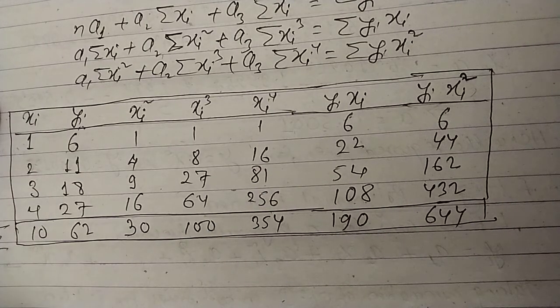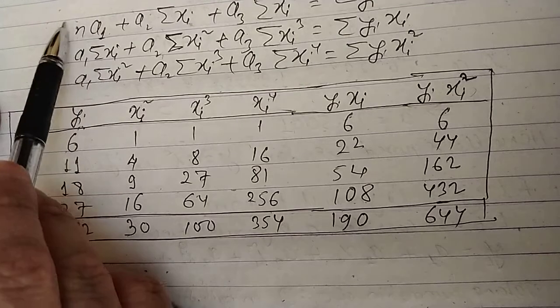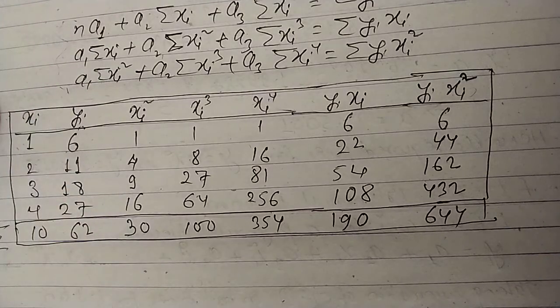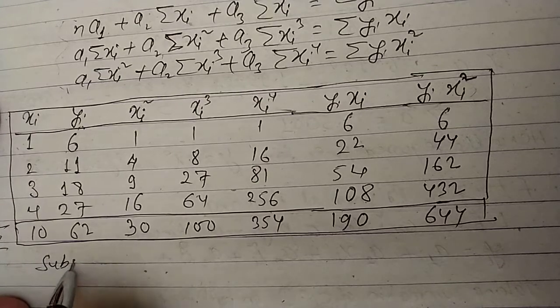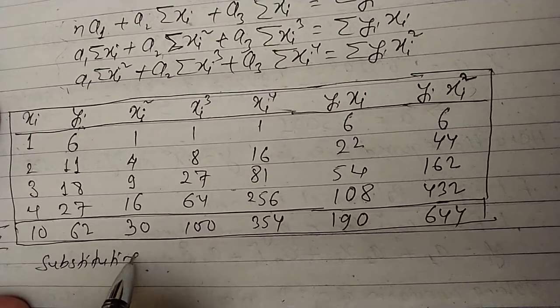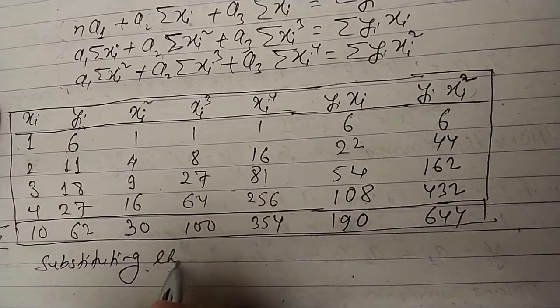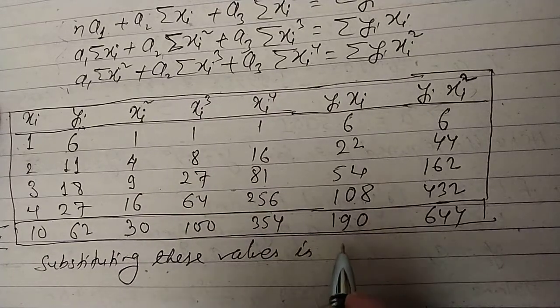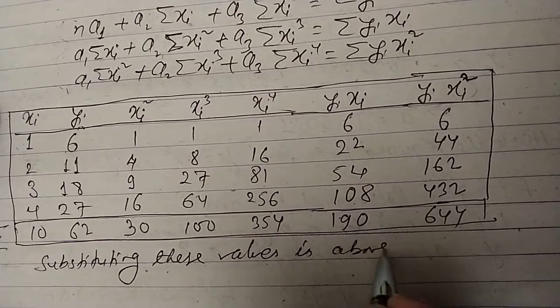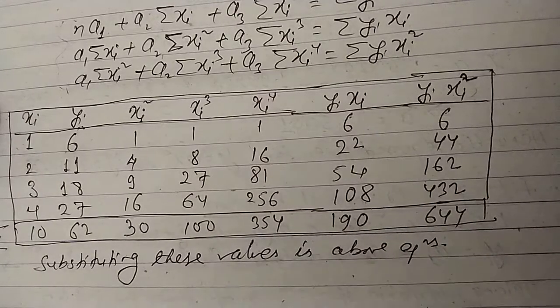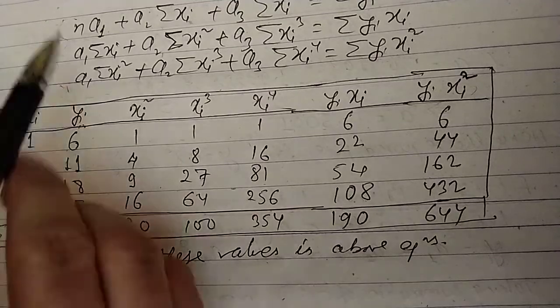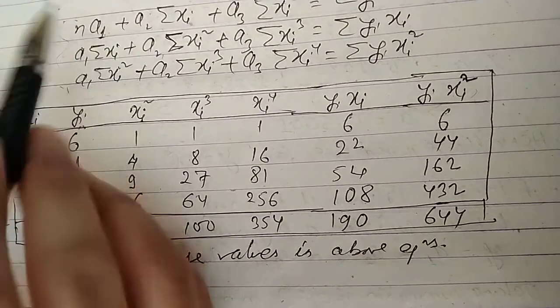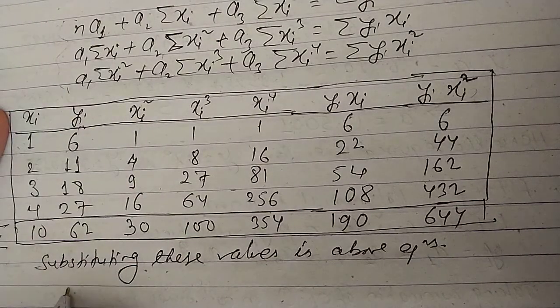Now substitute these values in the above three equations. In the first equation we have n into a1, where n is the number of points, which is 4.